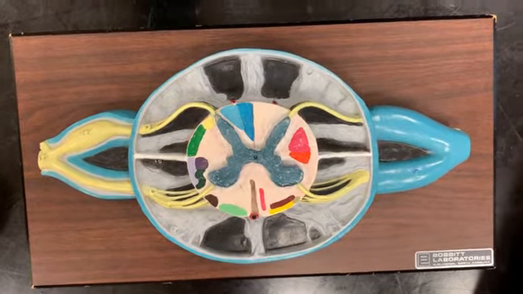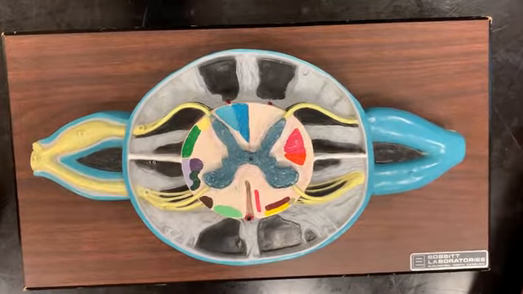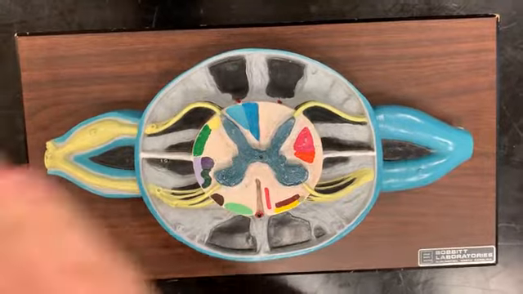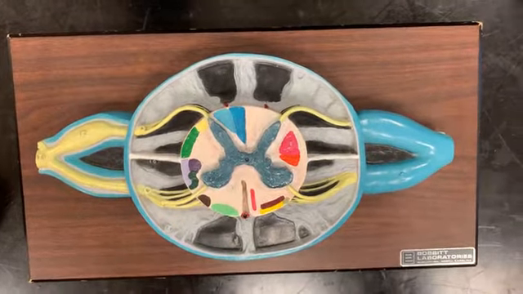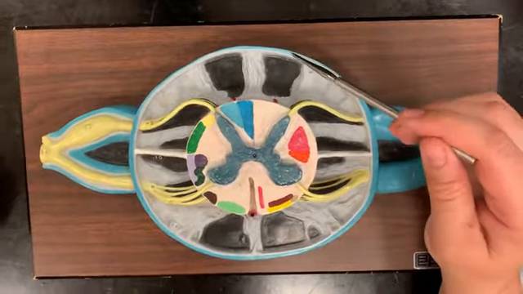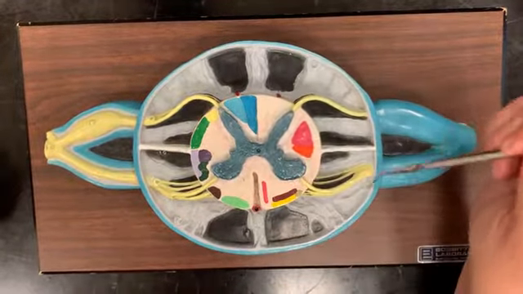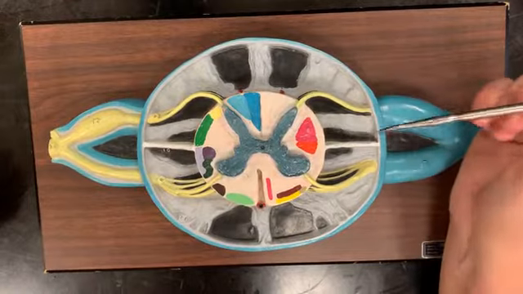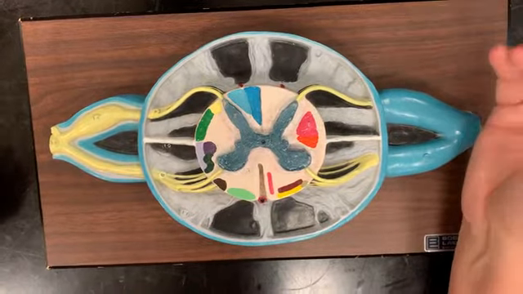All right, this is the spinal cord model. This would be if you took a spinal cord and you cut it and you were looking down on it. Now, the first thing that I want to note are the meninges. The meninges are outer connective tissue that protect your spinal cord.